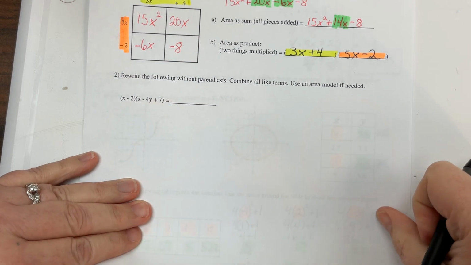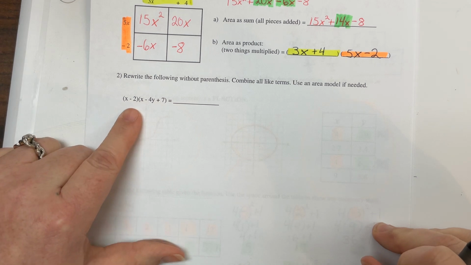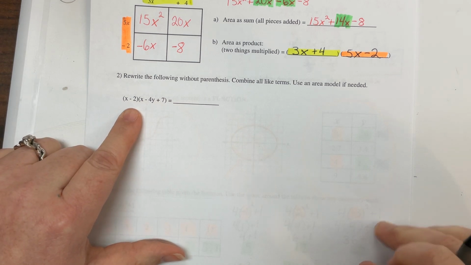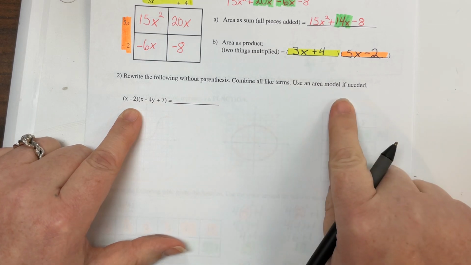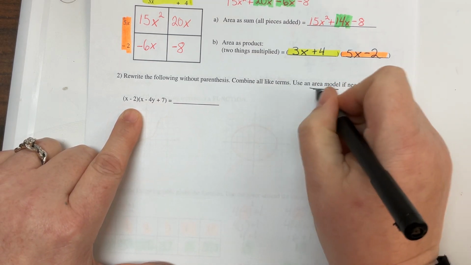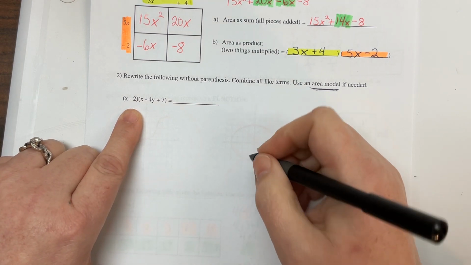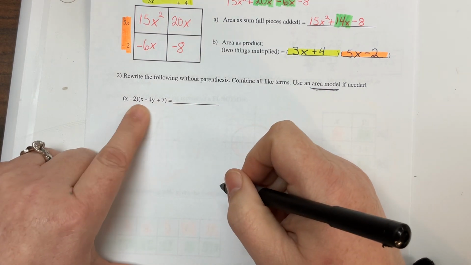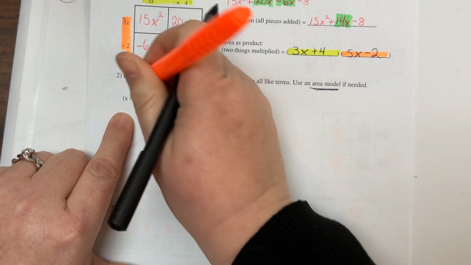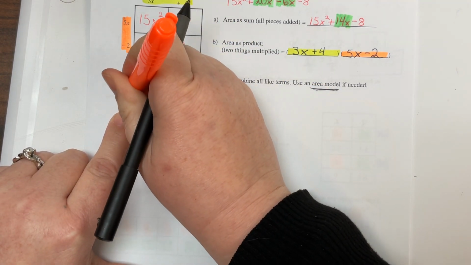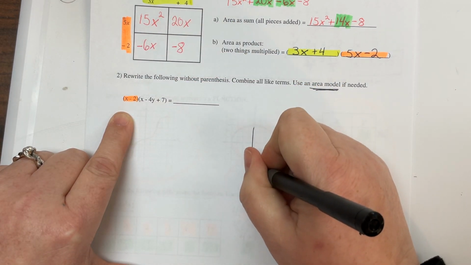All right, guys, this is the last one. Okay. Now I have to rewrite it without parentheses, combining all terms. Use an area model. I like using area models. It fits my brain really nicely. Now, there's a whole lot of terms going on, but let's start with this one. This one has an X and a 2, right?